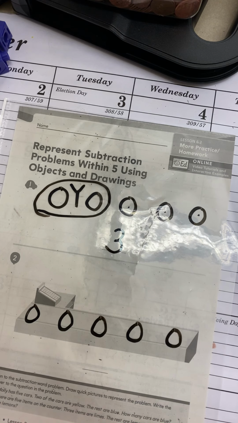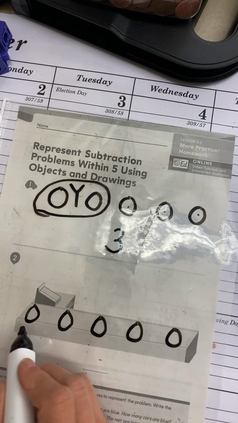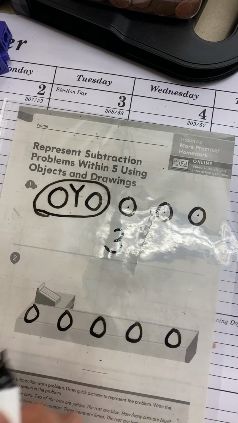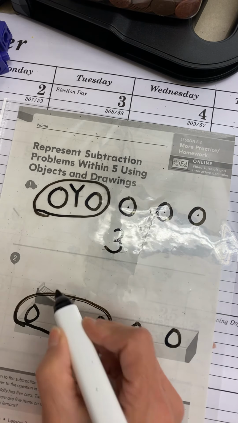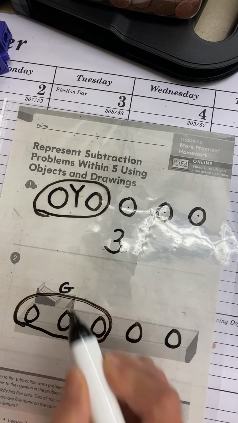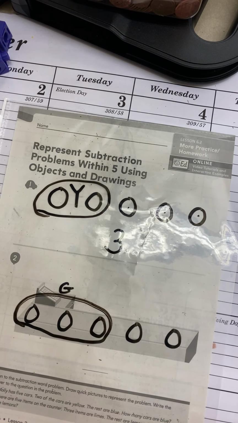3 of them are limes. Do you know what limes are? They're kind of like an orange, except they're green. So let's color 3 of them green. I'll circle mine because I don't have a green. I can put a G up above there because green begins with a G sound.